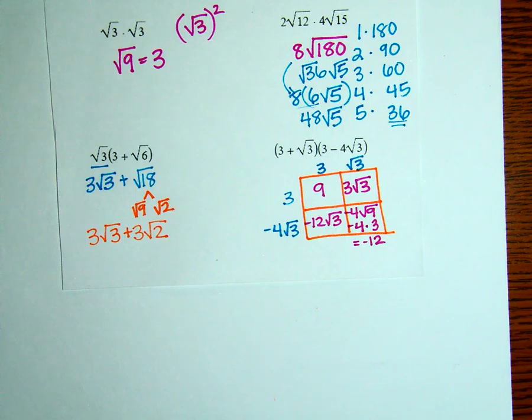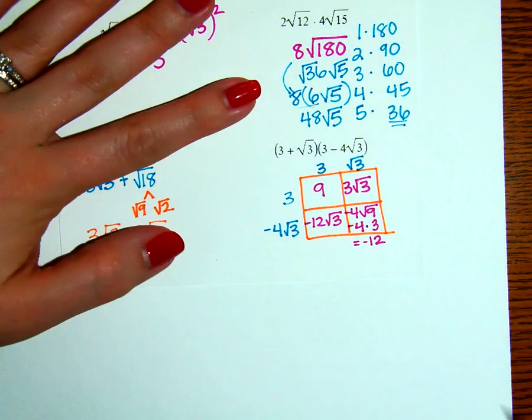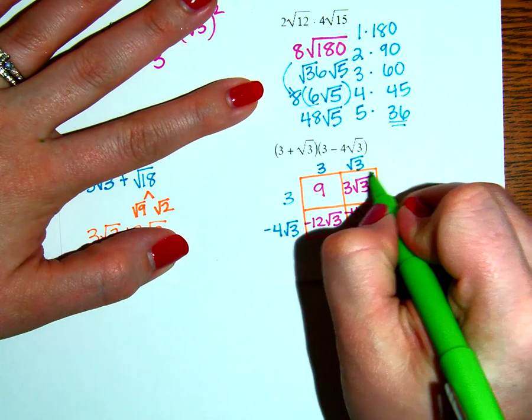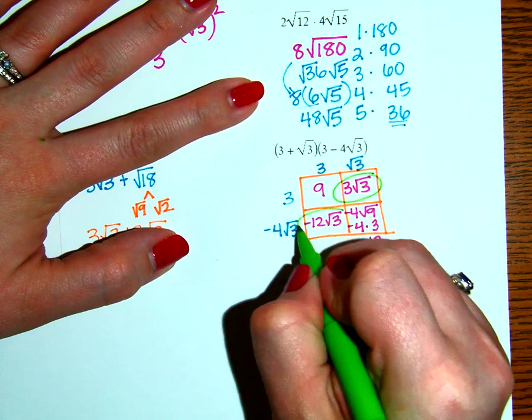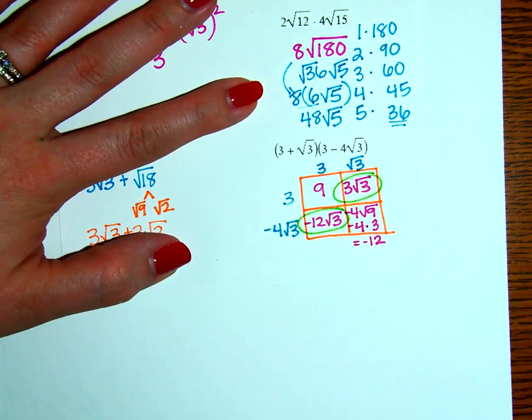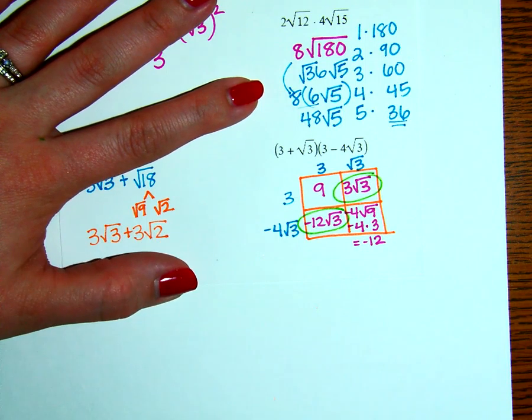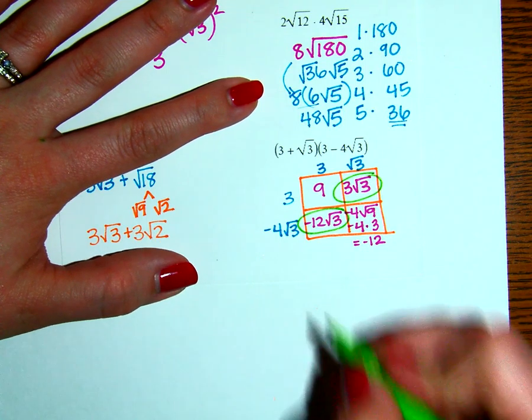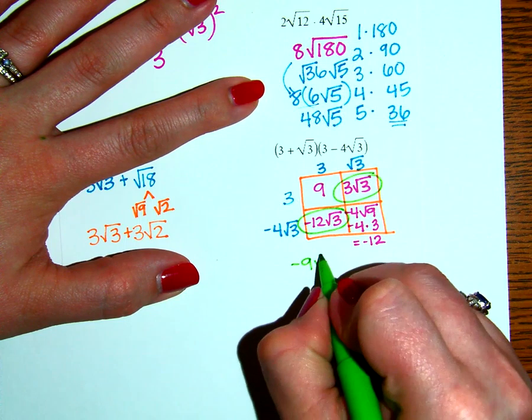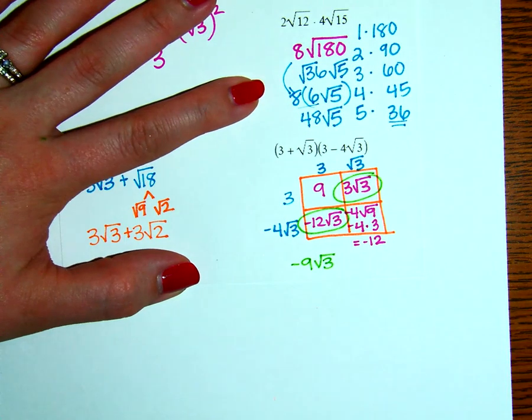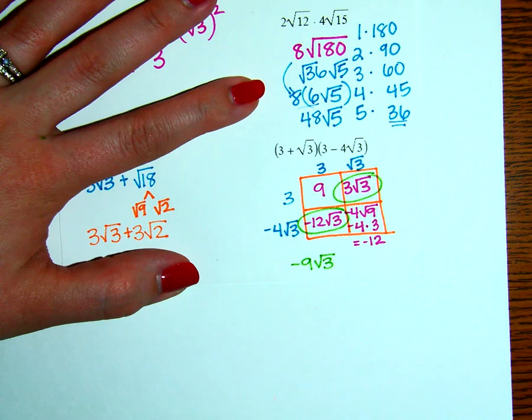So now I'm going to go back and look at all of the terms that I've come up with by multiplying. Are there any that are the same, that I can combine by addition or subtraction? Square roots of 3. So 3 square root of 3 and negative 12 square root of 3, what would I get when I put those together? Negative 9 square root of 3. Anything else that I can put together?